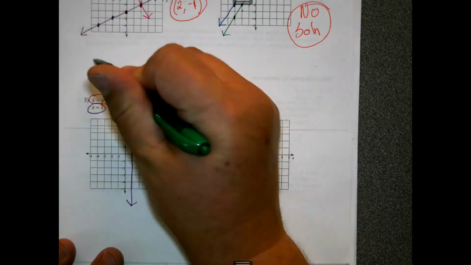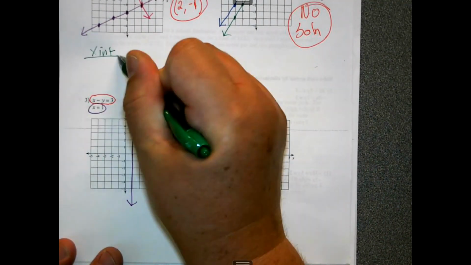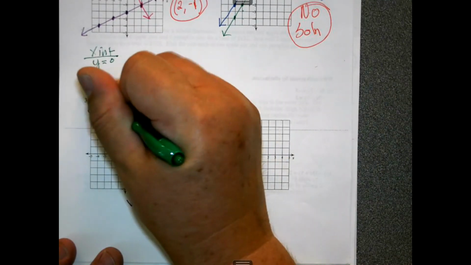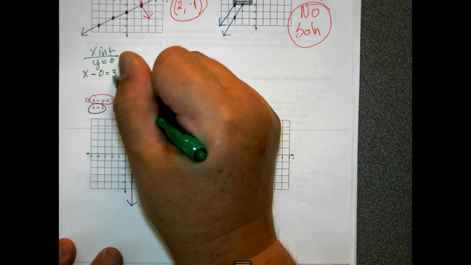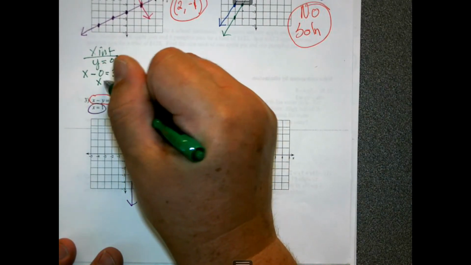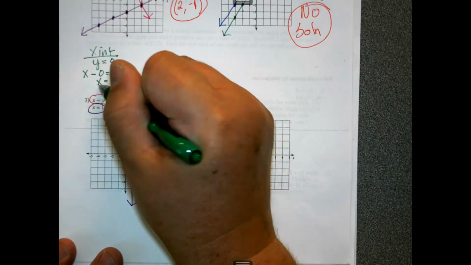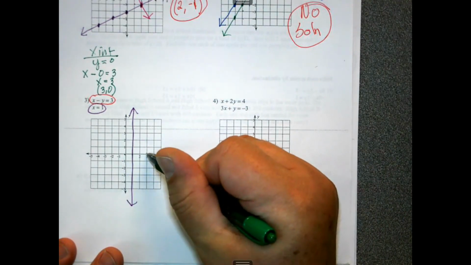We did the x-intercept where y equals 0, right? So we would have x minus 0 equal 3. So here, x equals 3, or the point 3 comma 0. So we have the point 3 comma 0, the x-intercept.